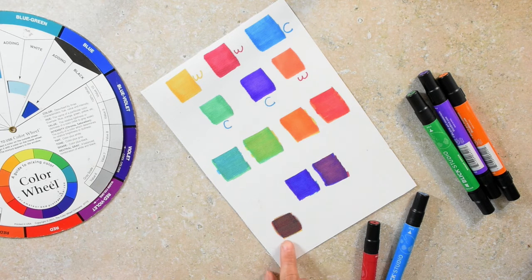Like right now, I feel this brown is a little warm, and the reason is because of all the yellow and red that I used. I think especially yellow was more than blue, so this is warm brown. So the same thing for other colors.